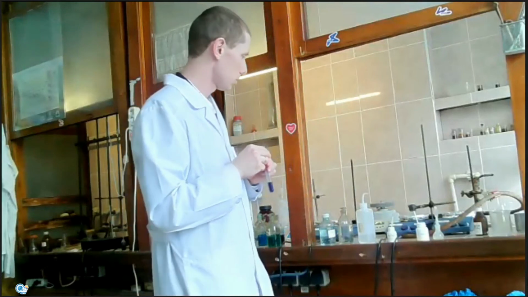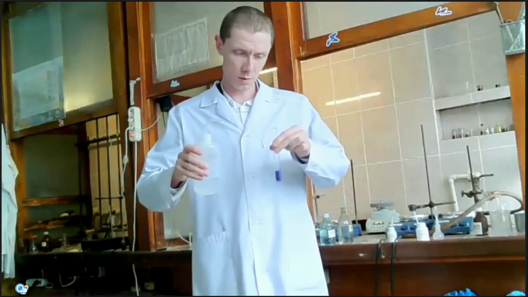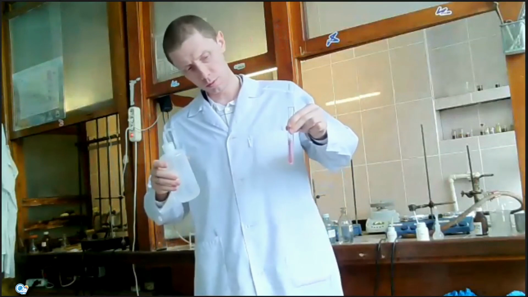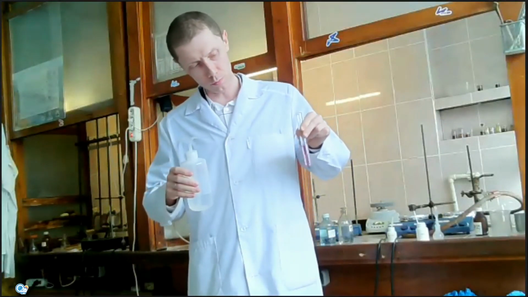But also, like we experimented with ammonium thiocyanate, if I add water, color changes to the color of cobalt sulfate.